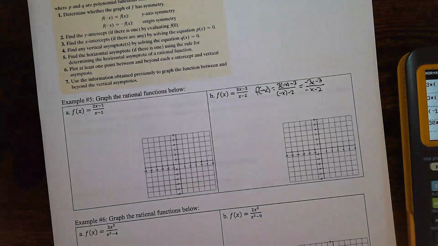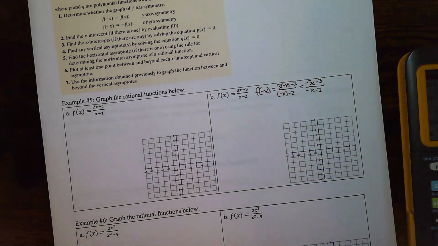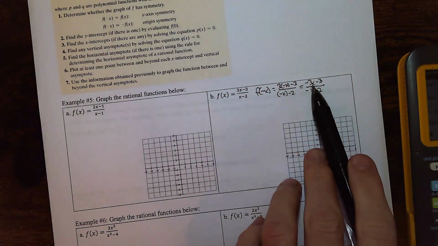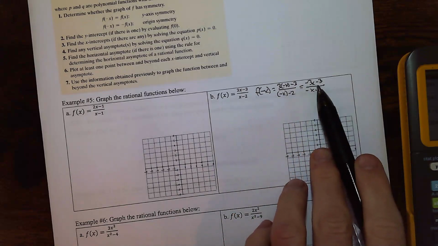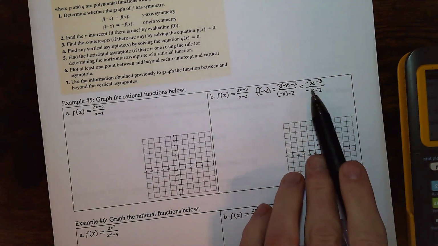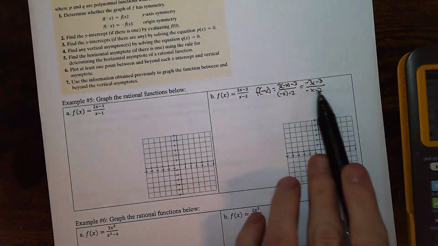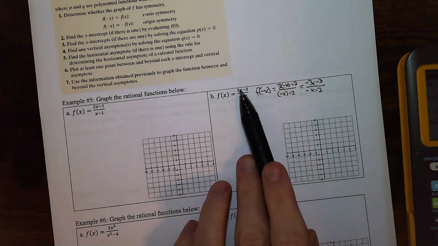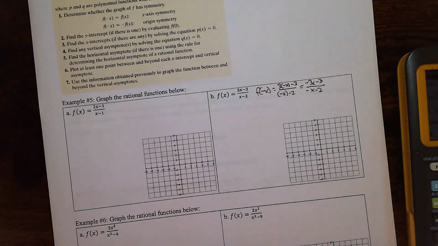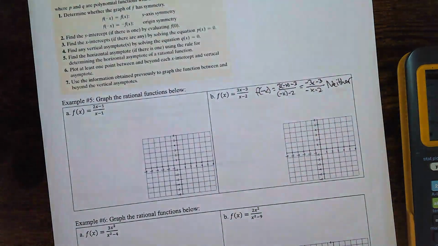Now, one of two things can happen here. Is this equivalent to the original function? No, so it doesn't have y-axis symmetry. And could I factor out a negative and get the same thing? Let me simplify this for you. Are the signs the same? Are the signs different? If everything's the same, it's got y-axis symmetry. If all the signs are different, then it has origin symmetry. You notice that some of the signs are the same, but some are different. So this one's neither. This one doesn't have any symmetry. So that didn't really help us out any.